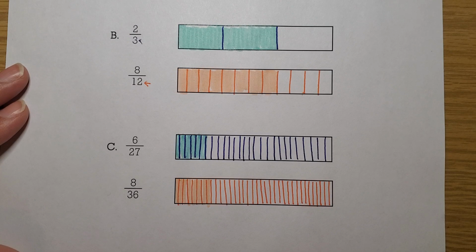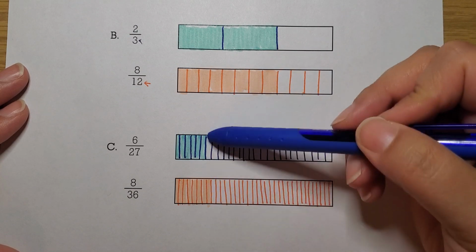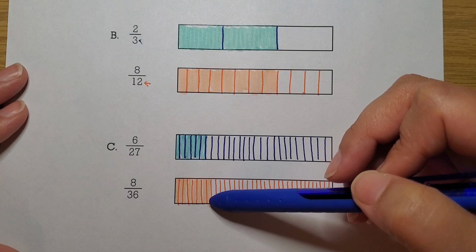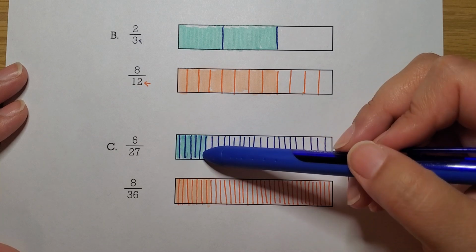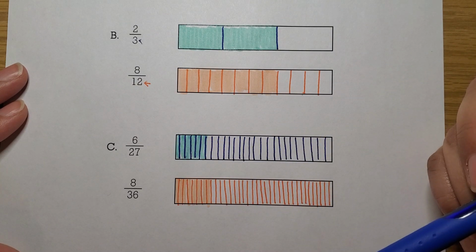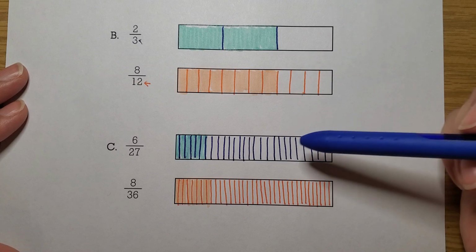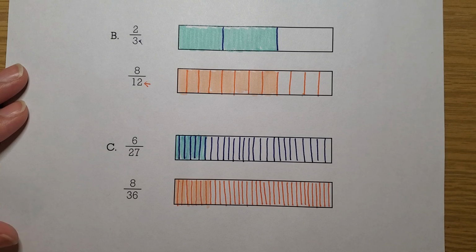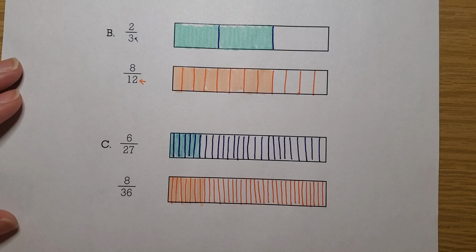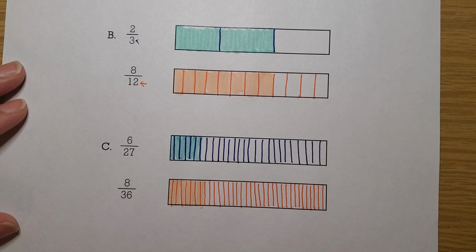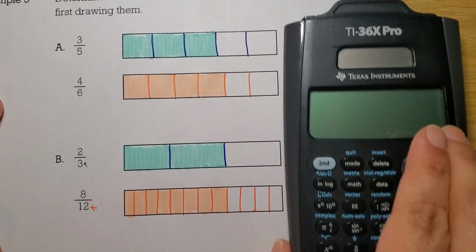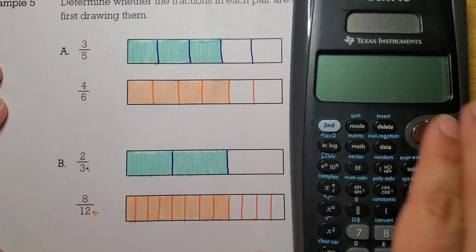All right, so when I look at these two, again, it kind of looks like my 8th out of 36 is a little bit bigger than my 6 out of 27. But again, that could be because of how sort of wibbly wobbly my shapes were. So if I really wanted to do a comparison, one way that I could is to divide it out and see what decimal this corresponds to. So let's try that for each of these to see how good our pictures were to drawing them out.